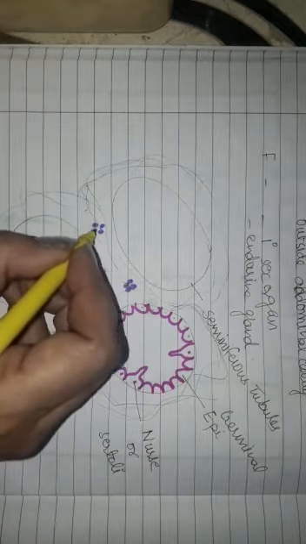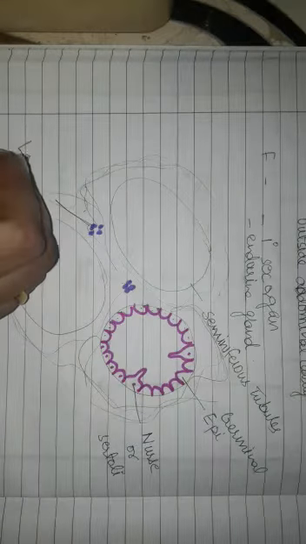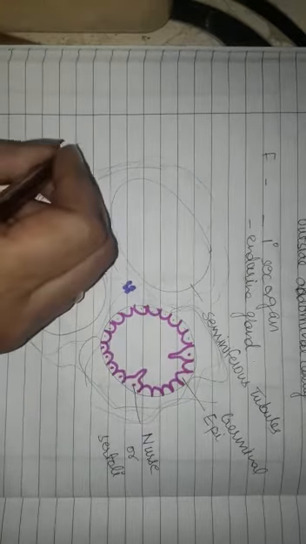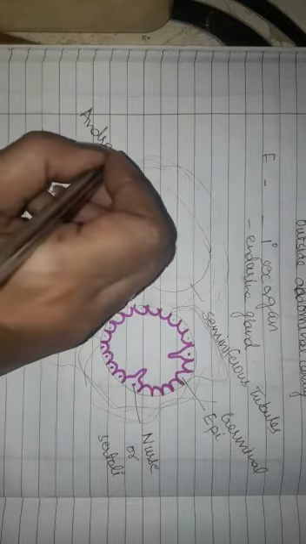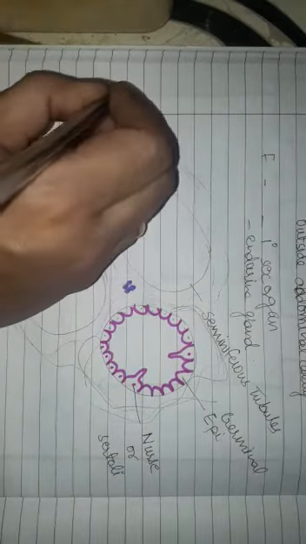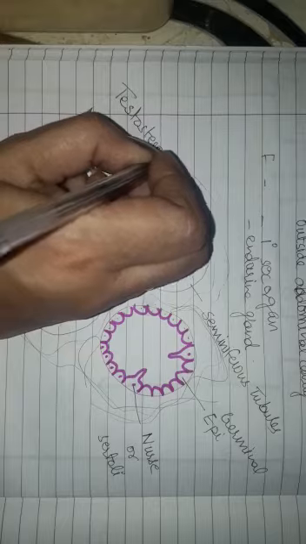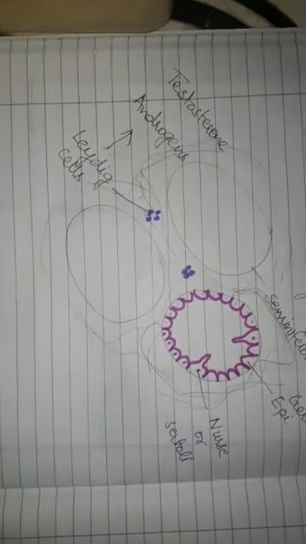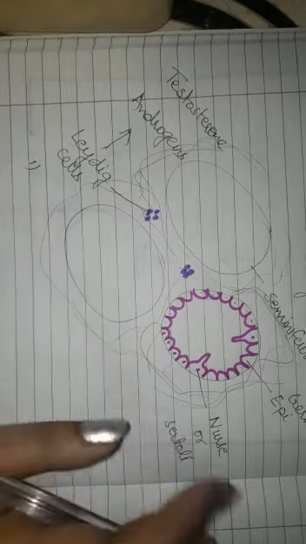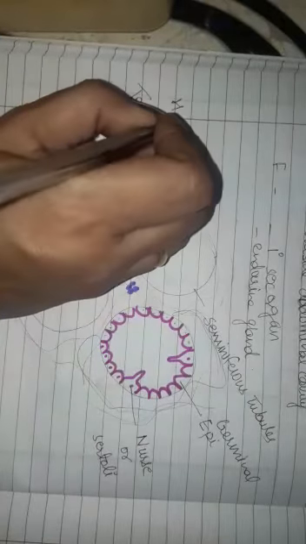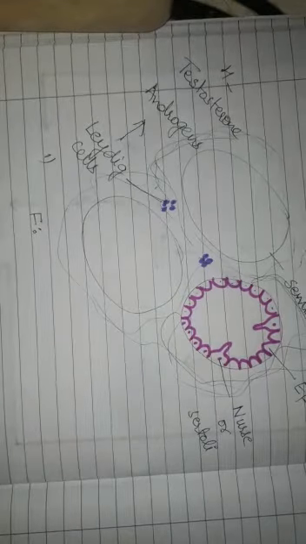And it is between these seminiferous tubules that Leydig cells are present. The Leydig cells secrete androgens. Androgens, that is male sex hormones, and the main male sex hormone is testosterone. Let us see the functions of testosterone. So, location of testis, then hormone released by the testis is testosterone, and now the functions of testis.